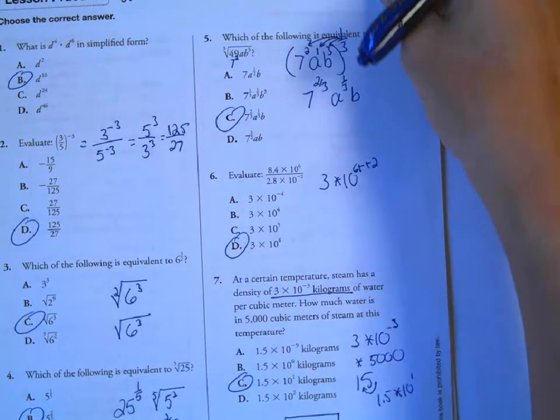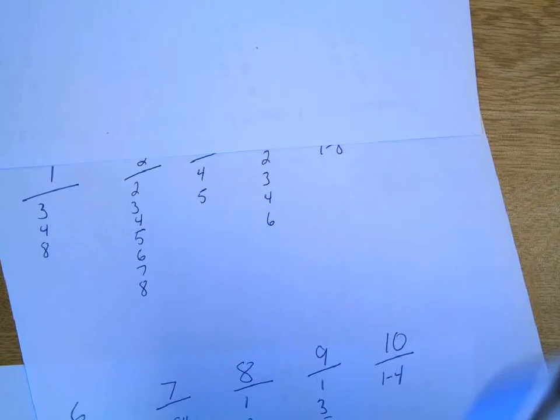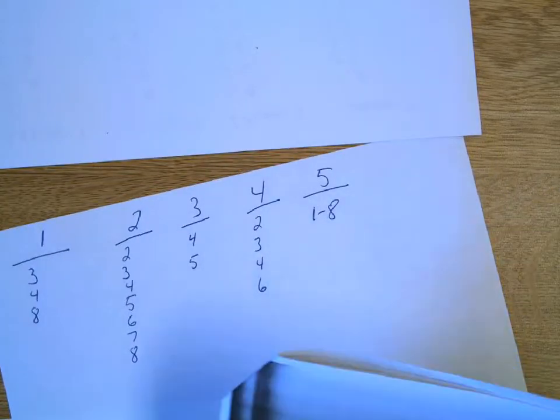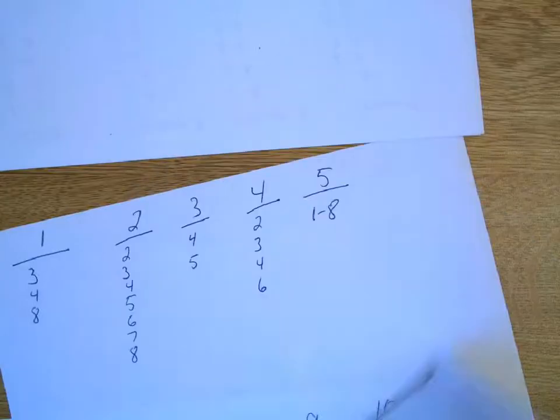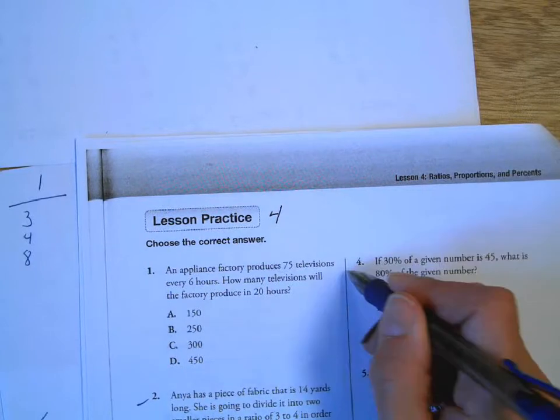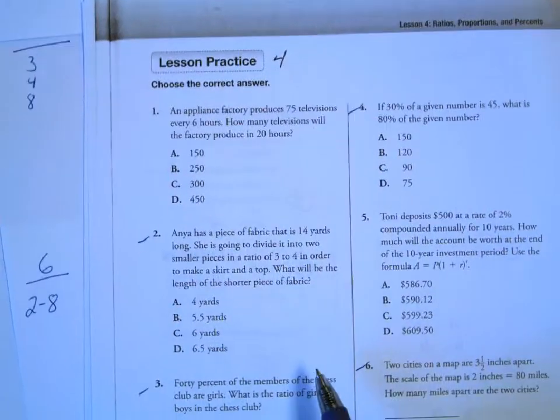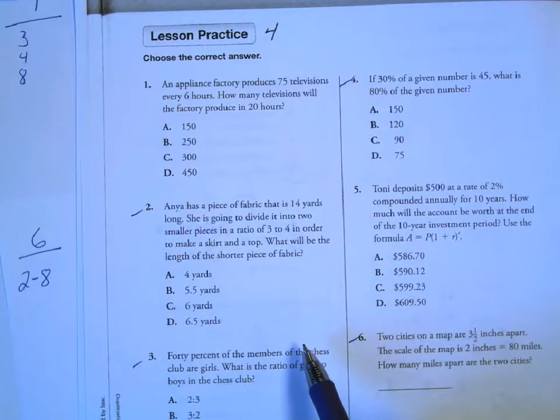Okay, and I already did lesson 3. I did way more, I only need to do 2 in there. Lesson 4. We want 2, 3, 4, and 6. 2, 3, 4, and 6. Okay. I didn't even look. Hopefully those were on there.